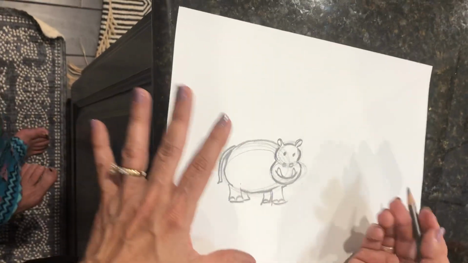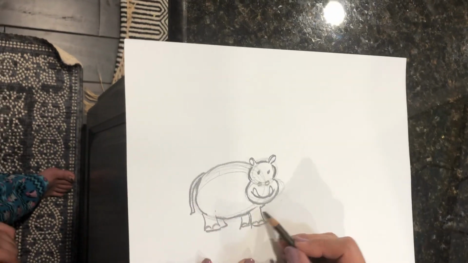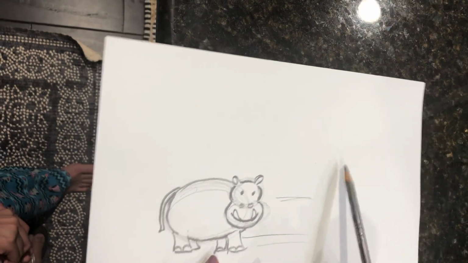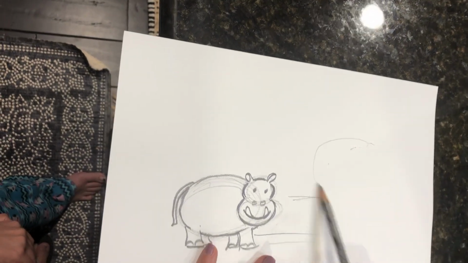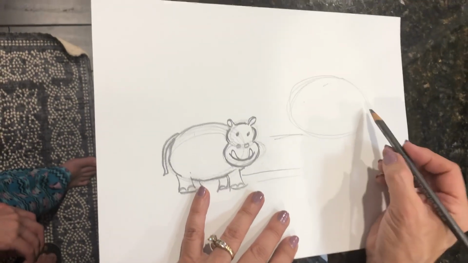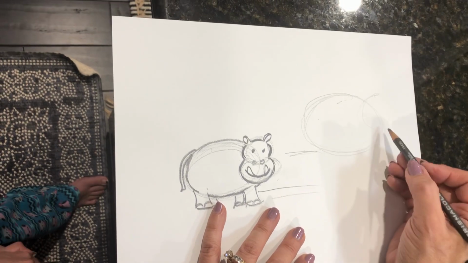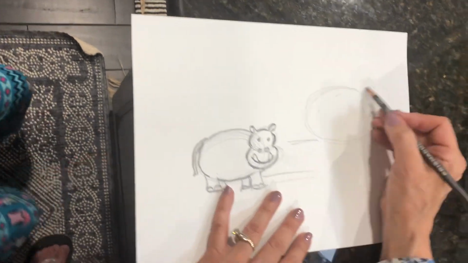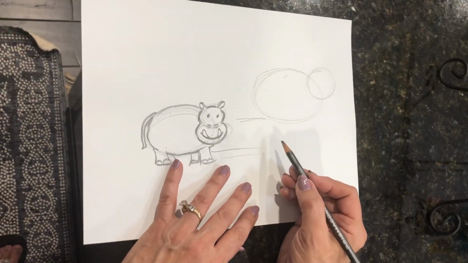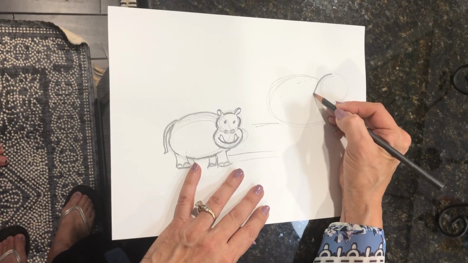Okay, so you can erase all the sketchy lines when you finish with your lines, and then we can make a big elephant in here, a big oval. Okay, and here we're gonna do another one. This is a circle. You do a circle, an oval. And here we're gonna do a big ear.